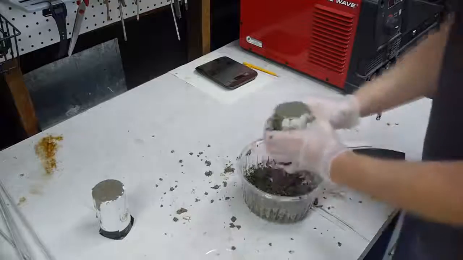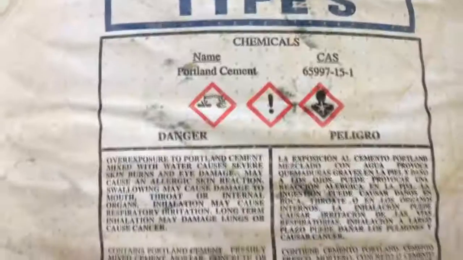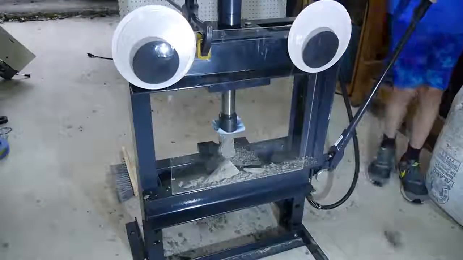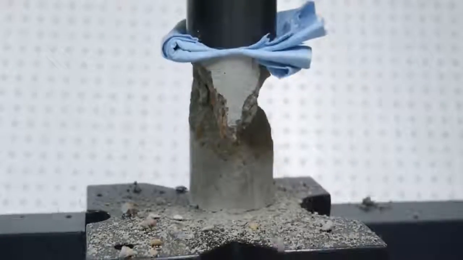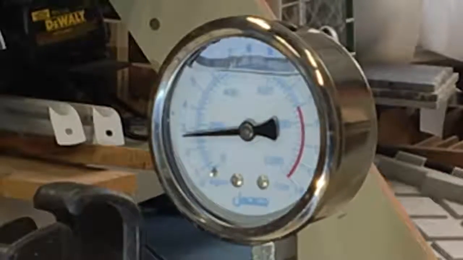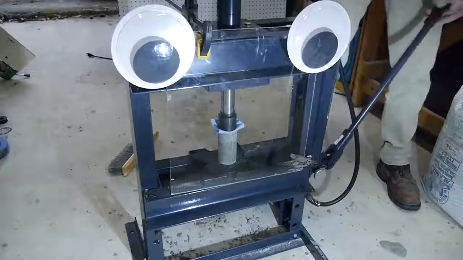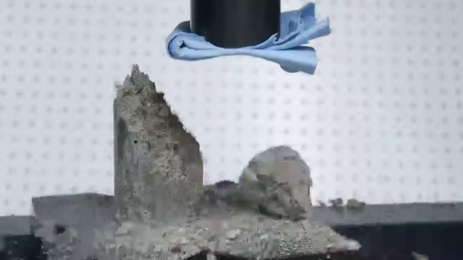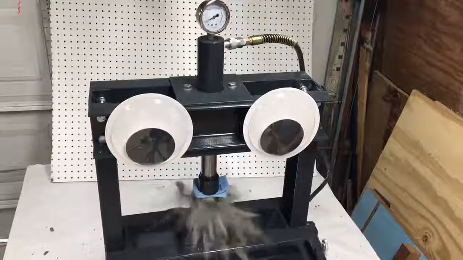The next 2 samples used the range of water suggested on the pre-mixed concrete bag. These were much stronger, breaking at an average of 1600 and 2200 psi or 11 and 15 megapascals for the high and low end of the water content range. And you can really see the difference in how the concrete breaks.